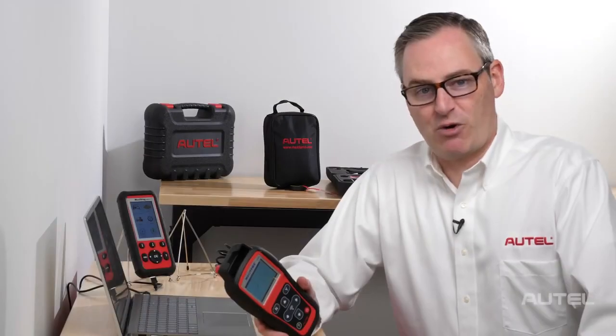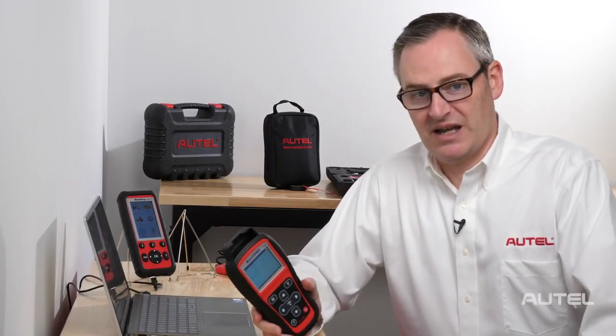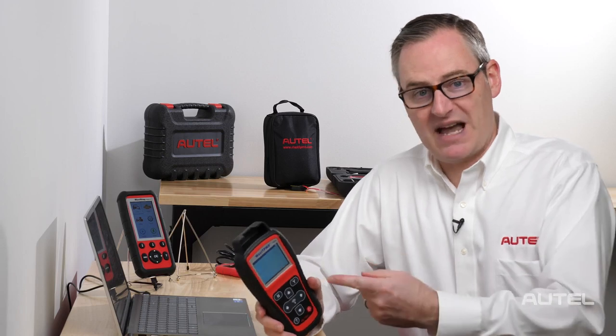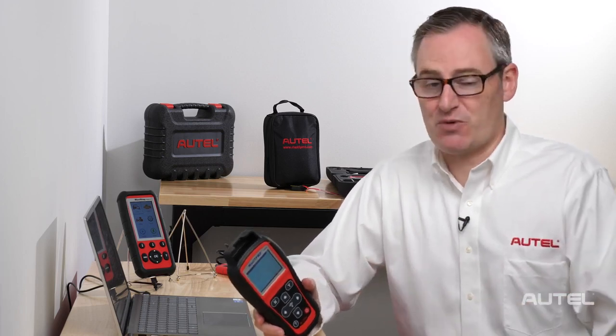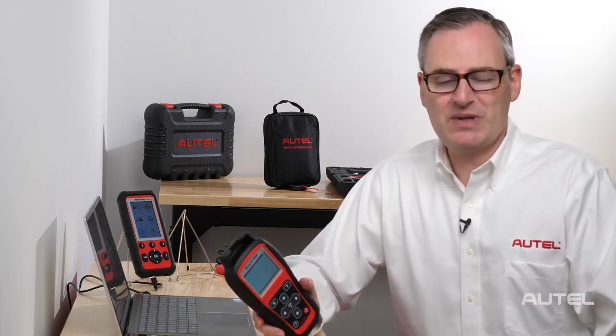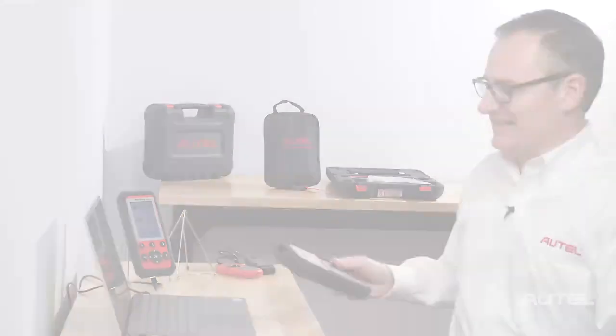If you attempt to update your Autel Handheld tool and it fails to complete, you may end up with a blue screen, missing icons, or a message that says Manager Program Authentication Failed. You will need to use MaxiPC Suite on a computer at this point. Let me show you how to fix it.